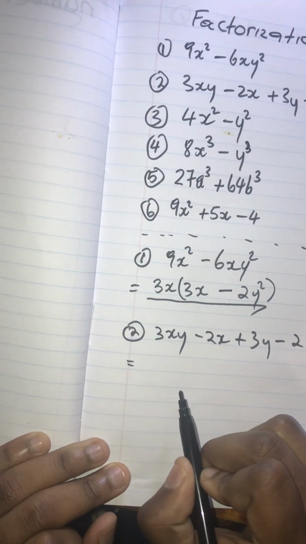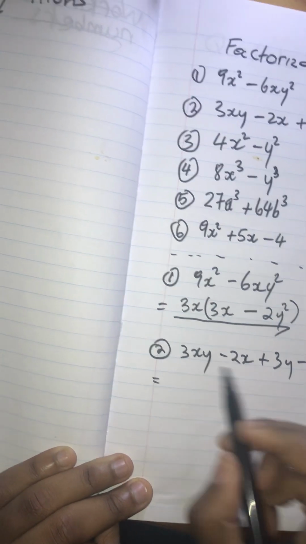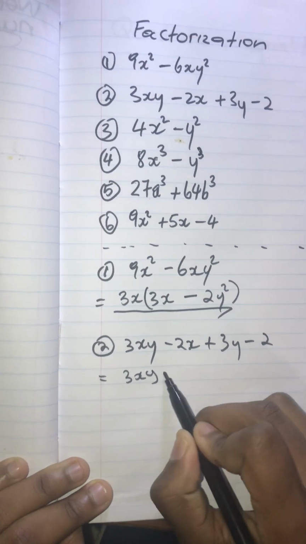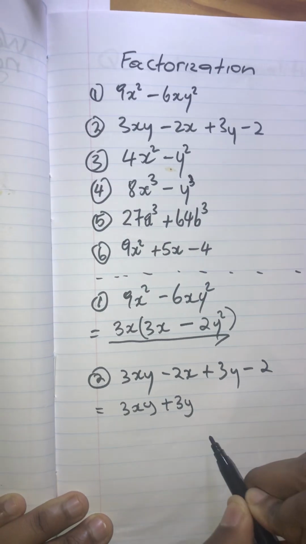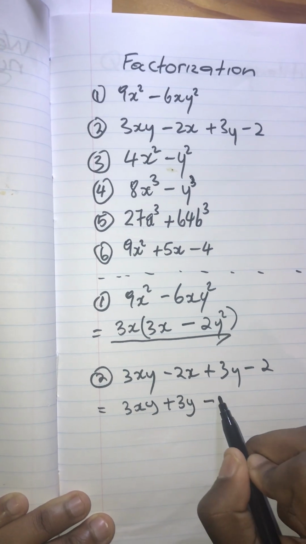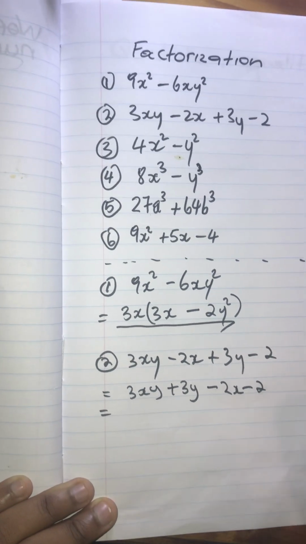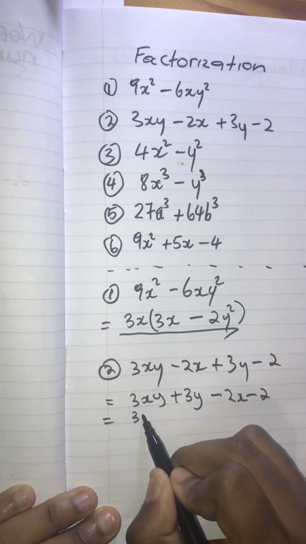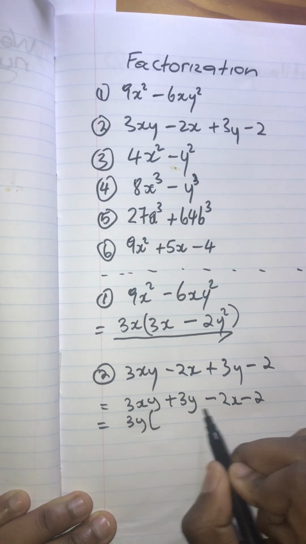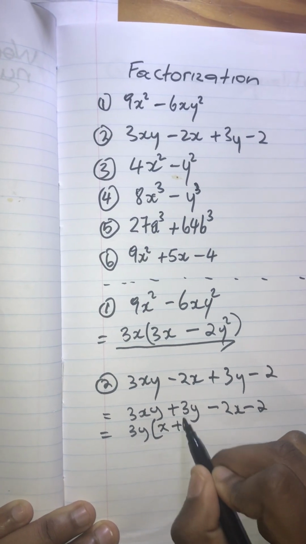Let's group, which one? Let's group 3xy plus 3y, then also have minus 2x minus 2. So here, as you can see, 3y is a common factor. Then we're left with x here, then we're left with 1 here.